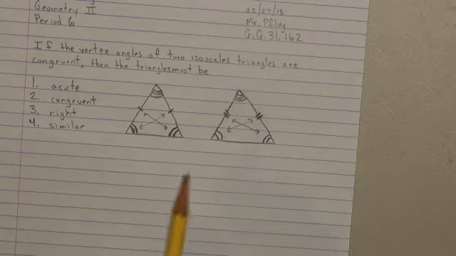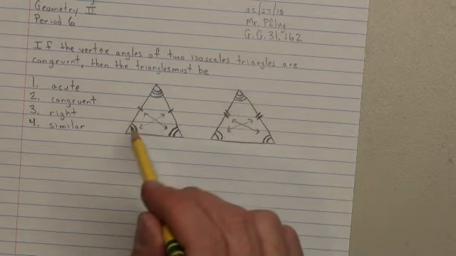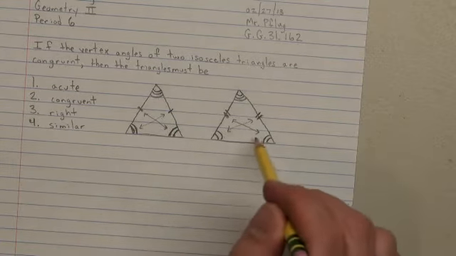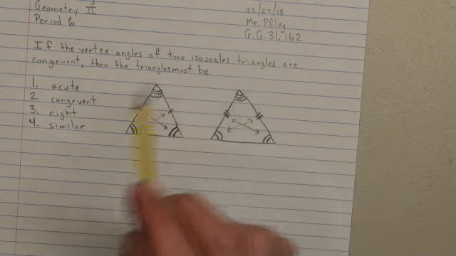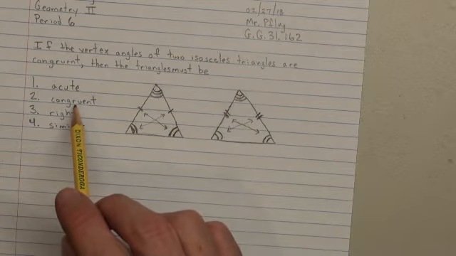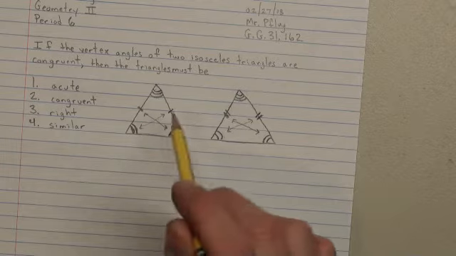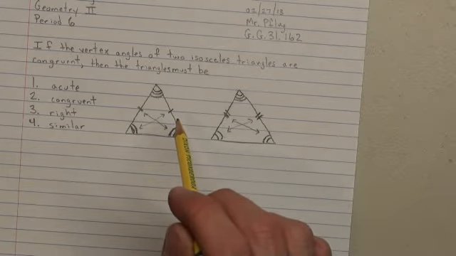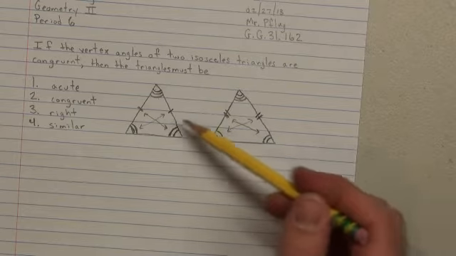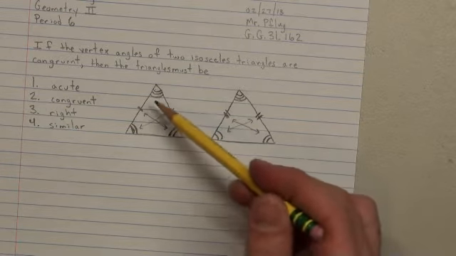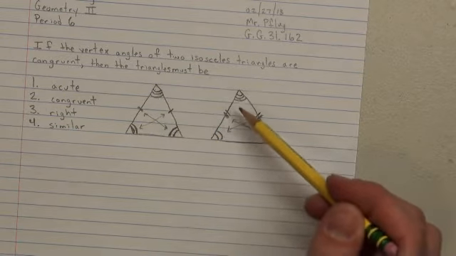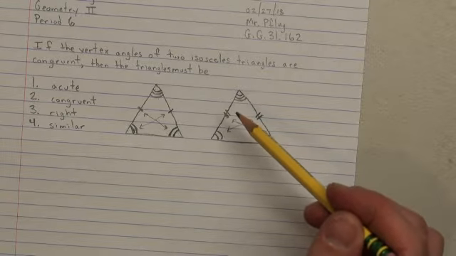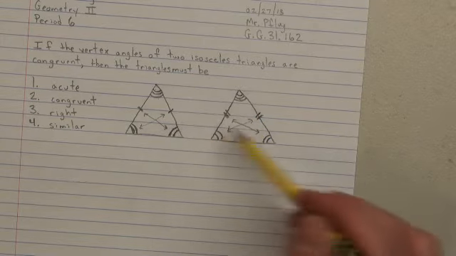Okay? But just because the angles of 2 triangles are the same does not mean it's congruent. All the sides have to also be the same, but we don't know that for sure. All right? Because you can have 2 triangles that have all of the angles the same, but have different side lengths from each other.